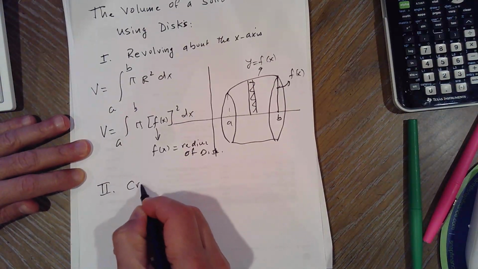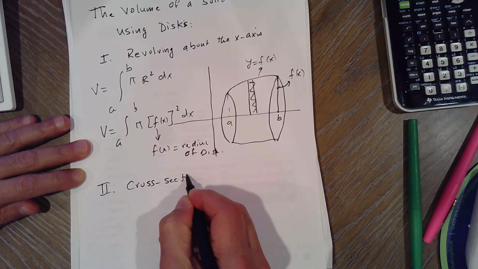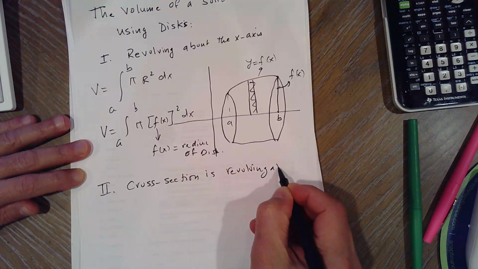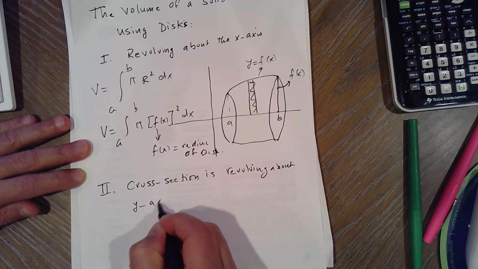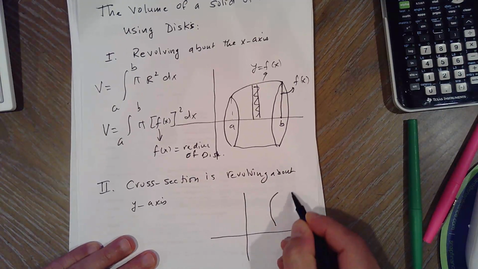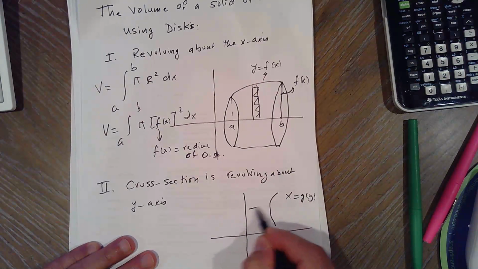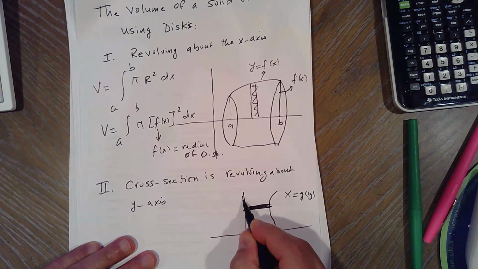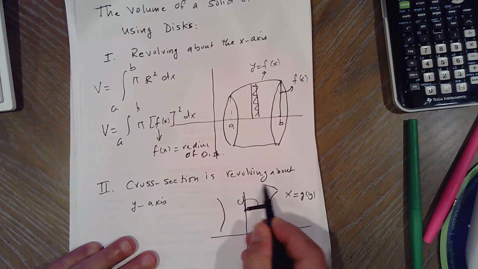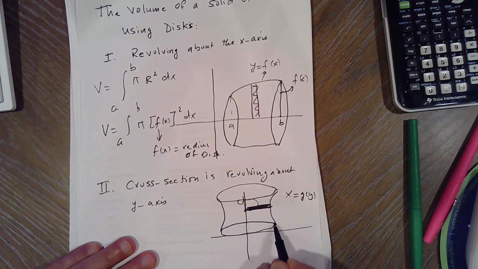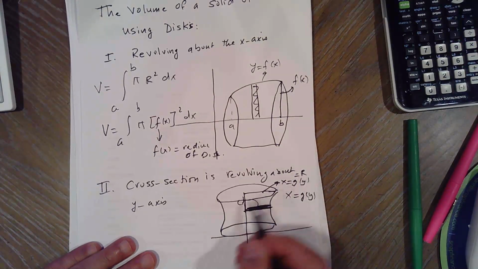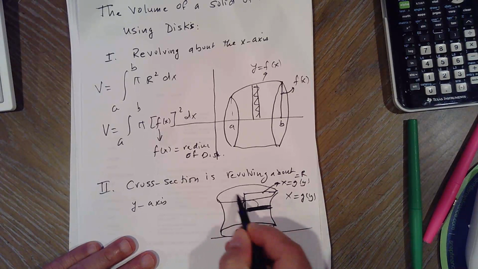If the cross section is revolving about the y-axis, so if you have x equals g of y, and you take a cross section perpendicular to the y-axis and you go around it, so this is x equals g of y, and that's the radius, and you're going from, say, c to d.